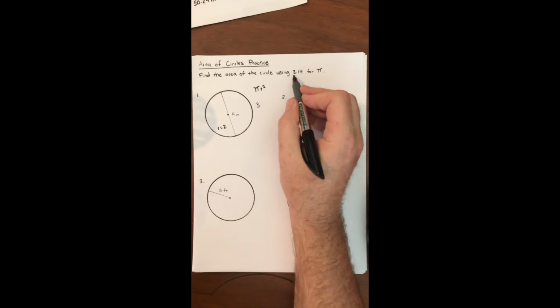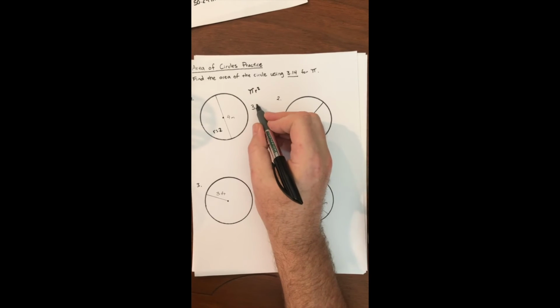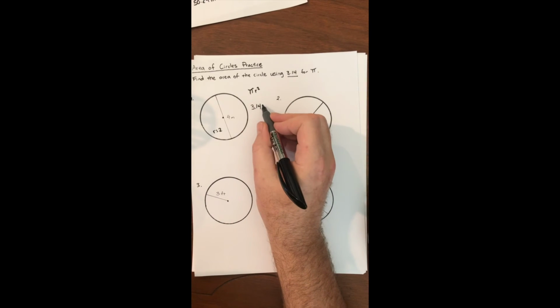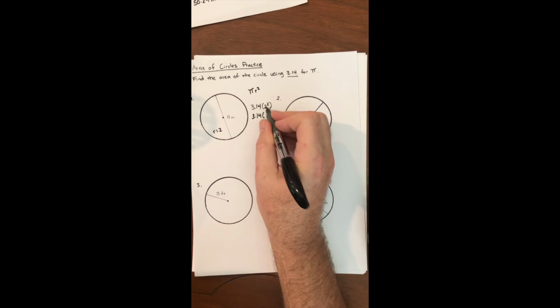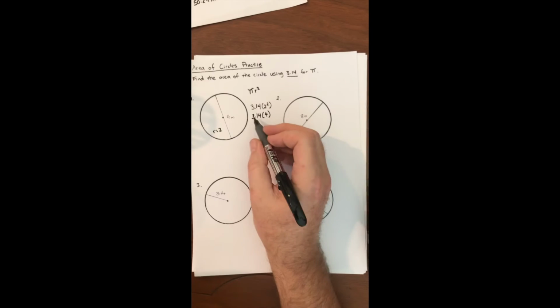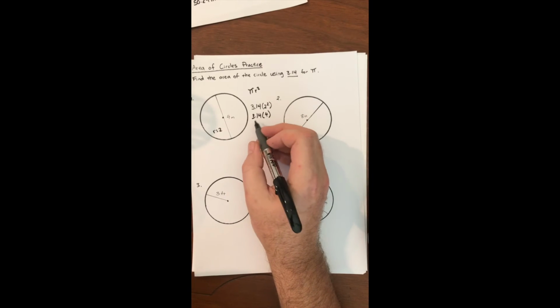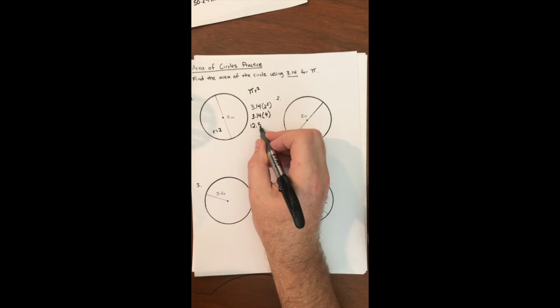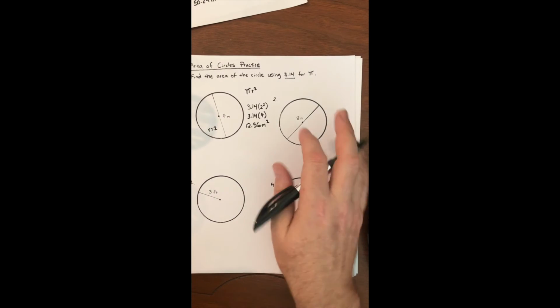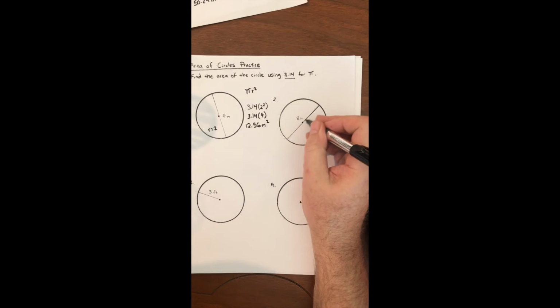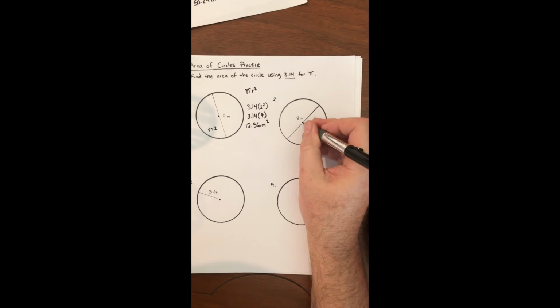We're going to use 3.14. And I'm going to do radius squared, which is 2 squared. So that's 3.14 times 4. We've done this one before. That's 12.56 meters squared.